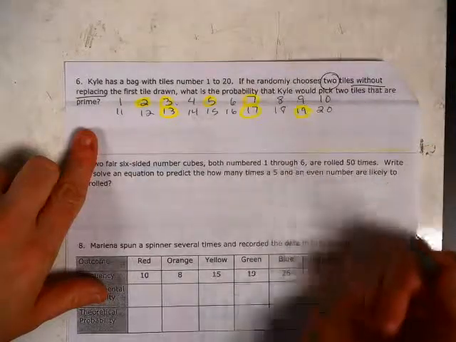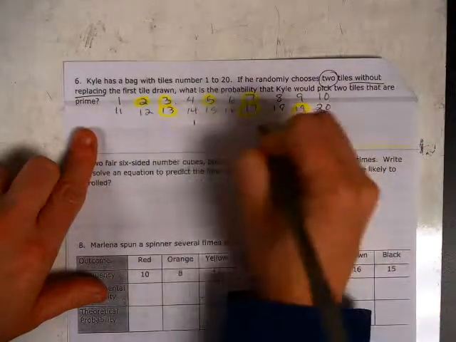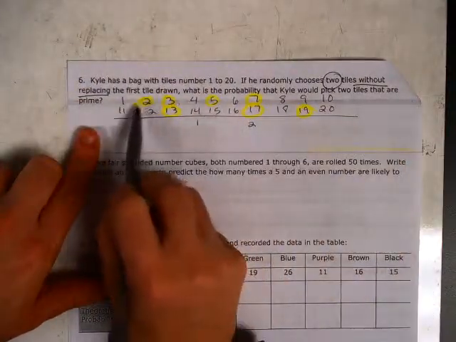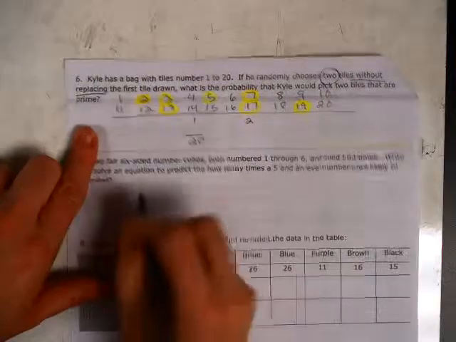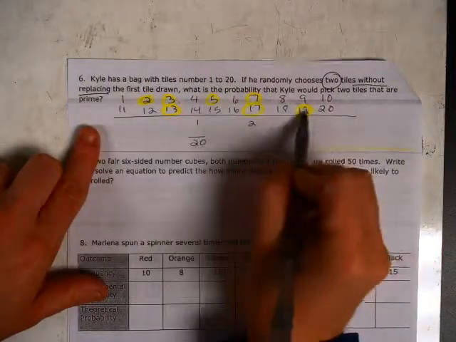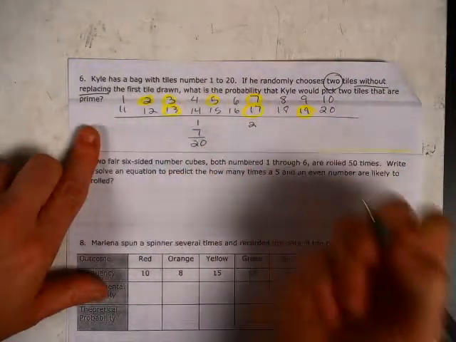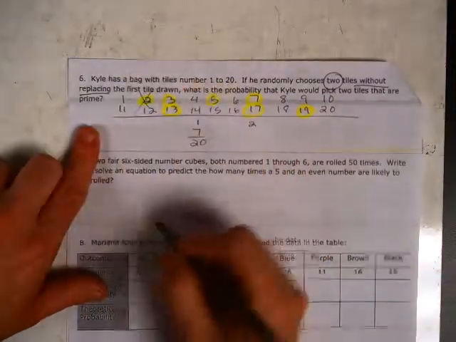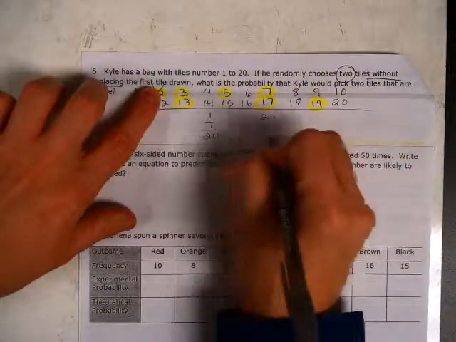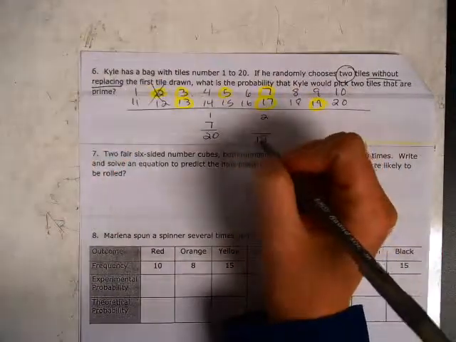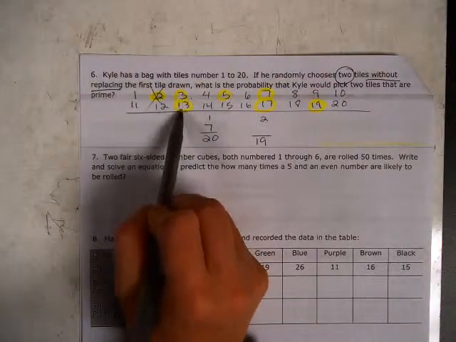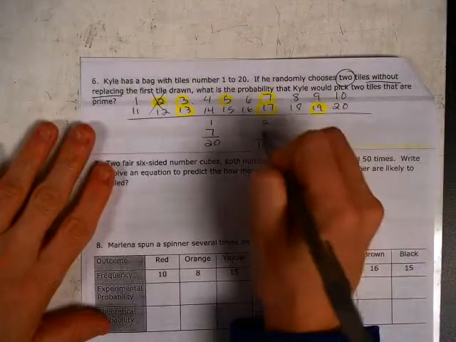So remember, I'm drawing 2 tiles, so I have 2 options. I have one option and then I have the second option, okay? So my first option would be, out of my 20 tiles, I have 1, 2, 3, 4, 5, 6, 7. Then, my second time, we're going to pretend I drew one. So we're now down to 19 tiles because I drew one. And I drew a prime number, so I would have to count how many are left. 1, 2, 3, 4, 5, 6.